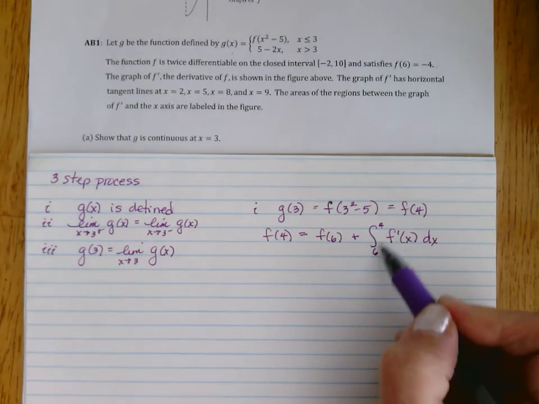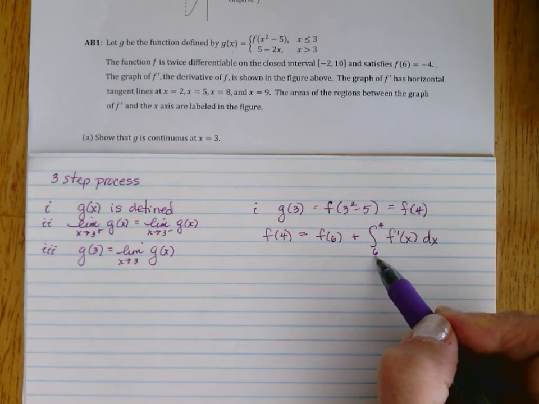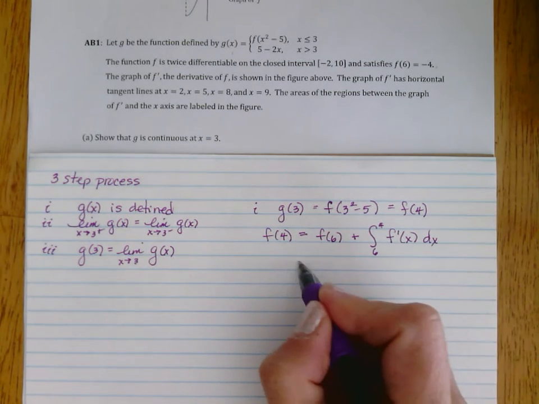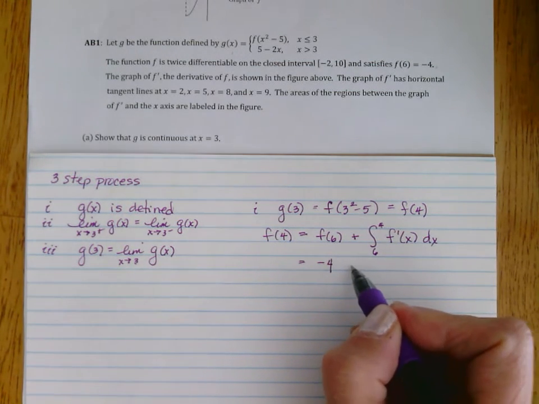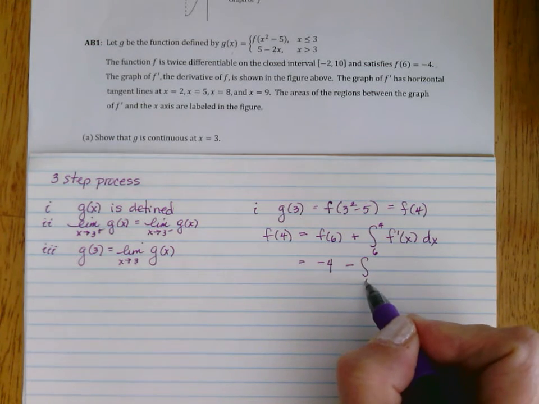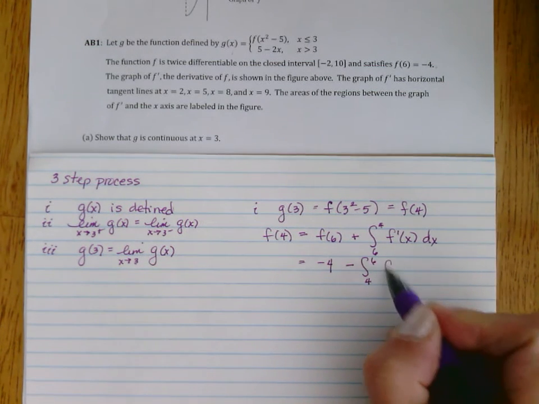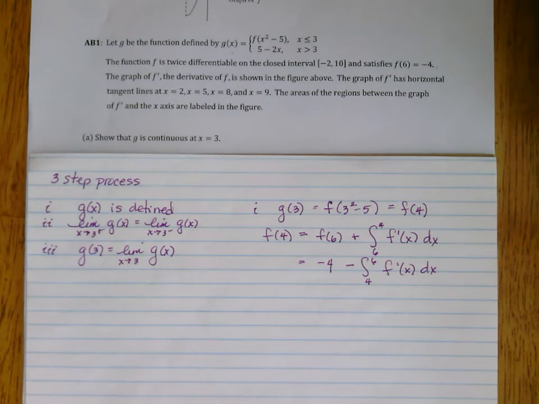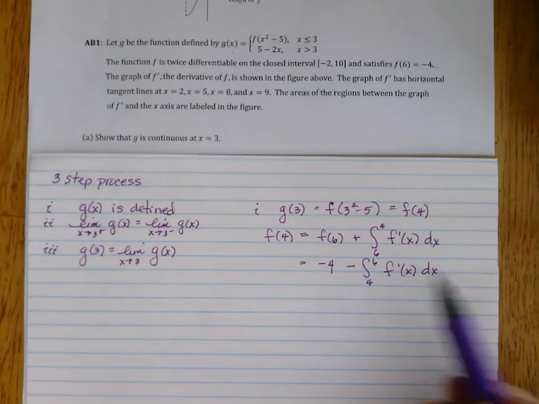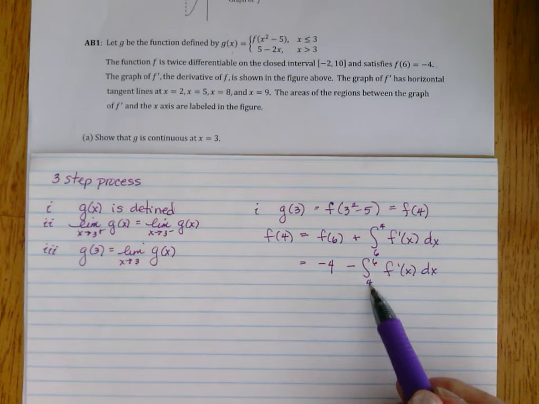Now the only problem here is that our lower bound is a higher number, so we need to switch that. And then I know f of 6, the y value, is -4. This is the y value, these are x values. And then I'm going to reverse that integral and negate it. So now I'm going to go to the graph, and I need to find the area bounded by the graph from 4 to 6.